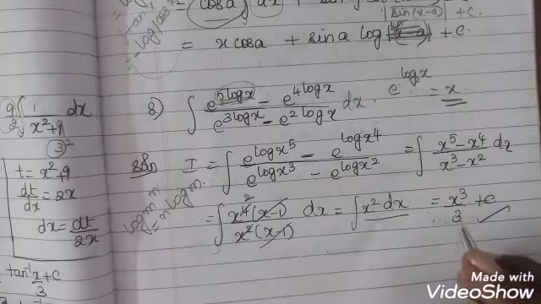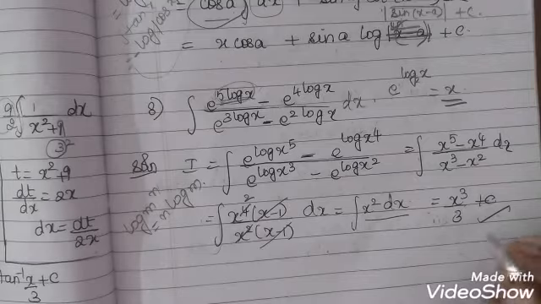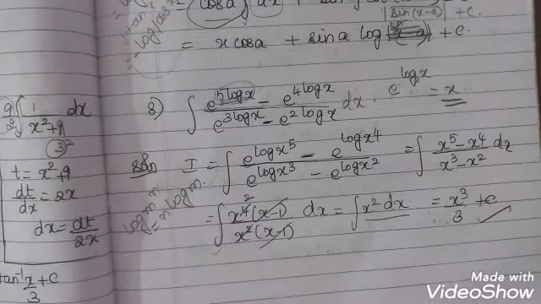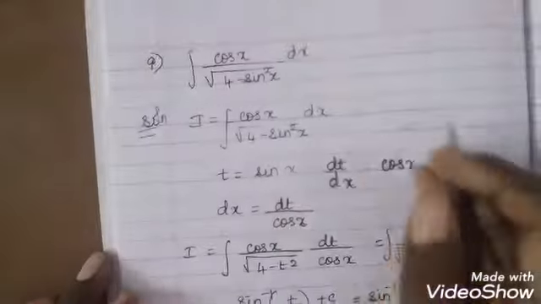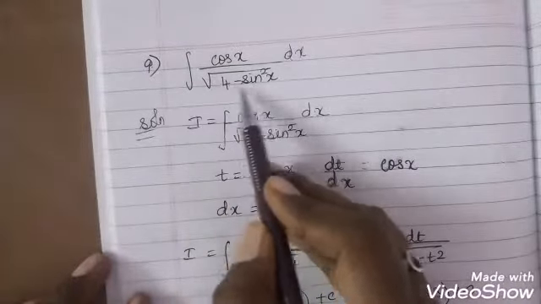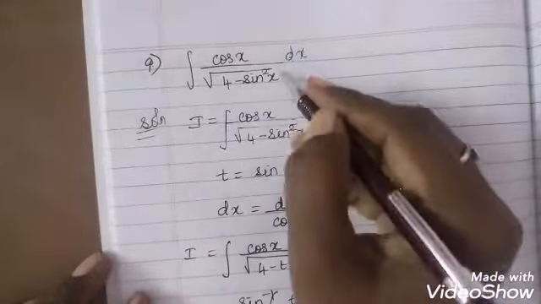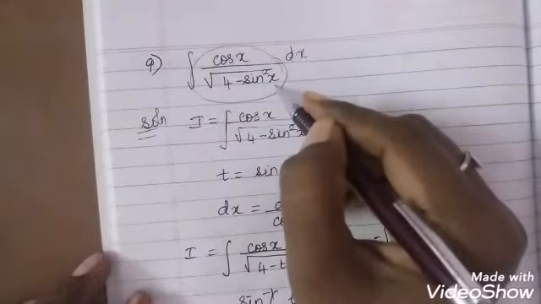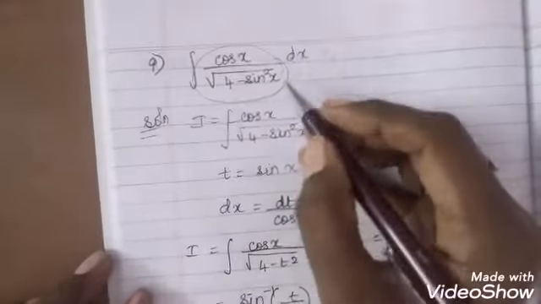It's nothing but x cube by 3 plus a constant, because the integral of x squared will give you x cube by 3. The 9th question: integral of cos x by root of 4 minus sin squared x. Yes, with one look at it, you will be able to know what type it is. What is it actually here?